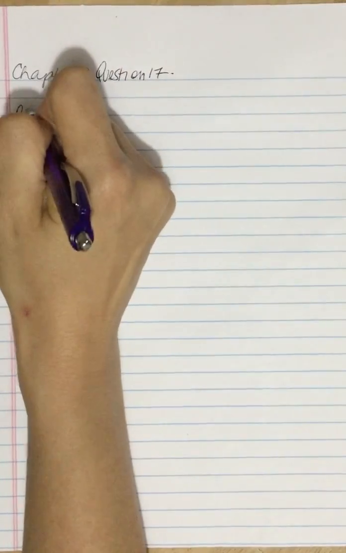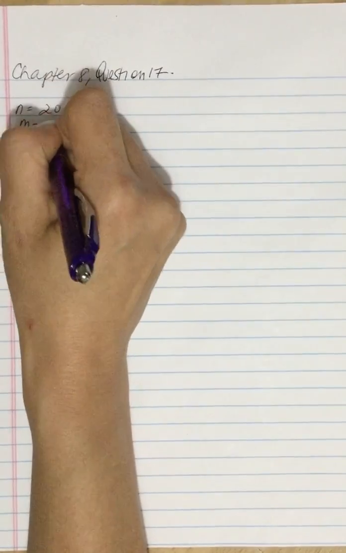Chapter 8, Question 17. A high school teacher has designed a new course intended to help students prepare for the mathematics section of the SAT. A sample of 20 students is recruited for the course, and at the end of the year, each student takes the SAT. The average score for this sample is a mean of 562.